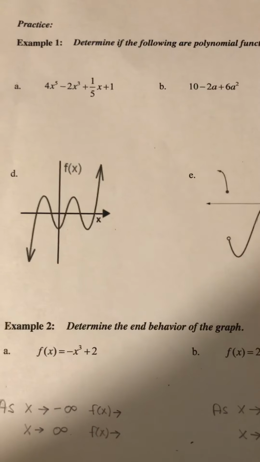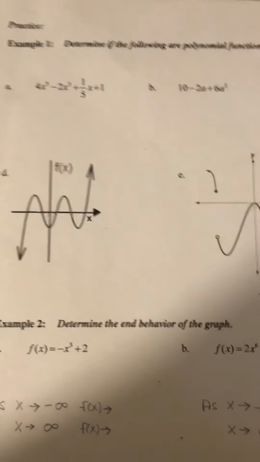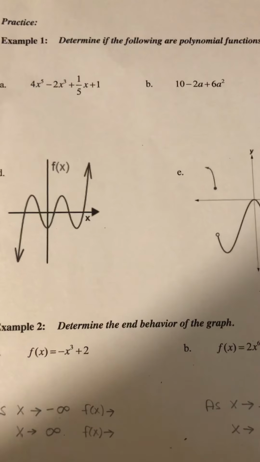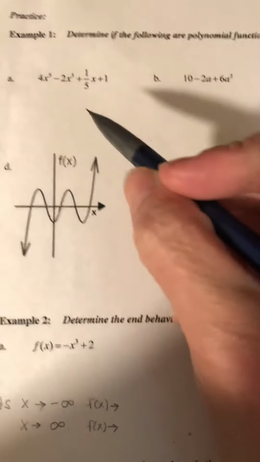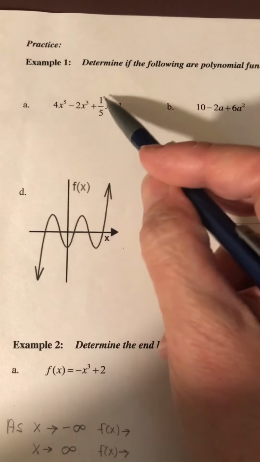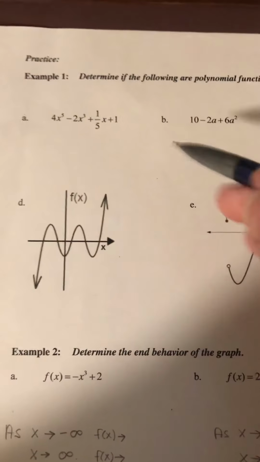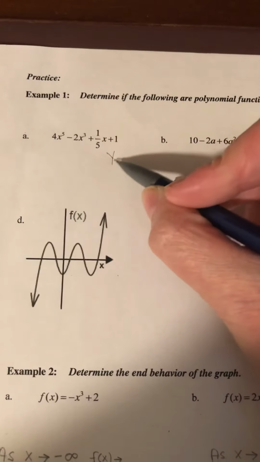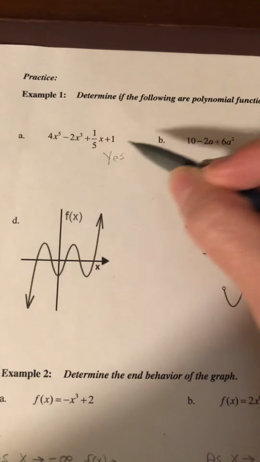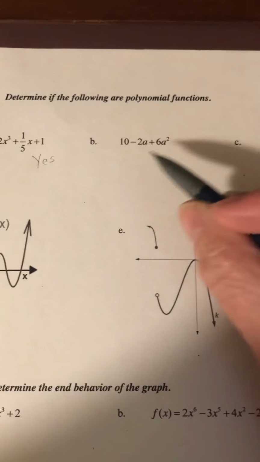Let's see how we did understanding this material. So the first examples are, we're going to figure out, are they polynomial functions or not? So we're going to look at it: x to the fifth, x to the third, 1/5 x plus 1. So this one is a polynomial function. All the exponents here are positives, so we're good.